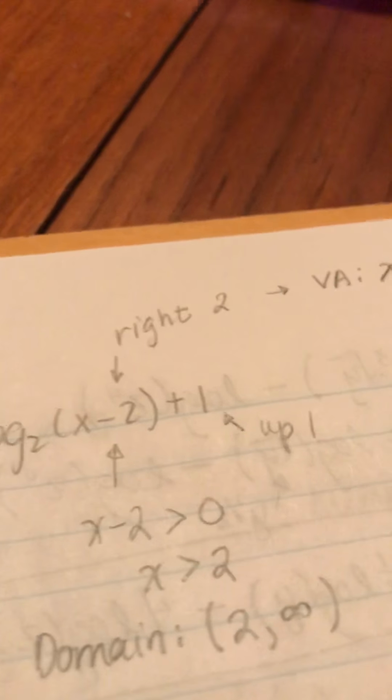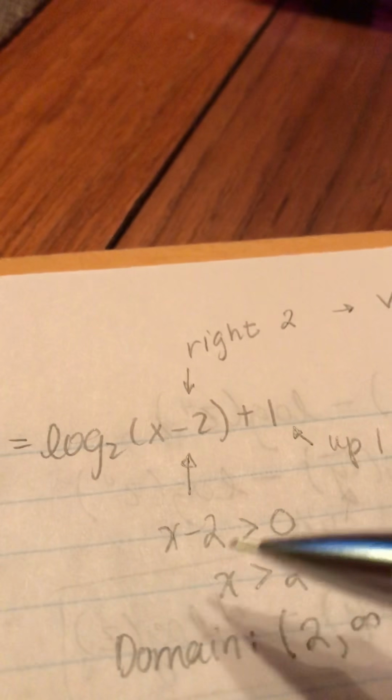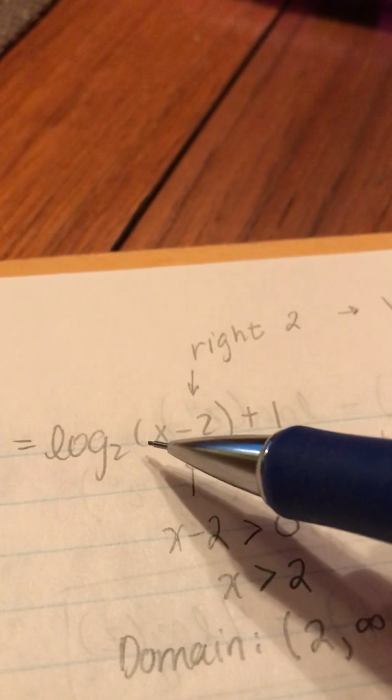And then, if you remember, the logarithmic function with base 2 normally has a vertical asymptote at the y-axis and then an x-intercept of 1. And otherwise it looks kind of like this, increasing, getting less and less steep as it goes on.